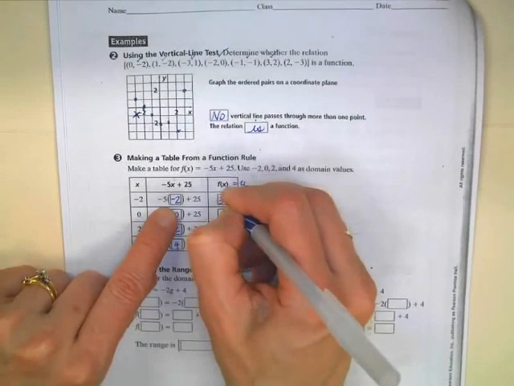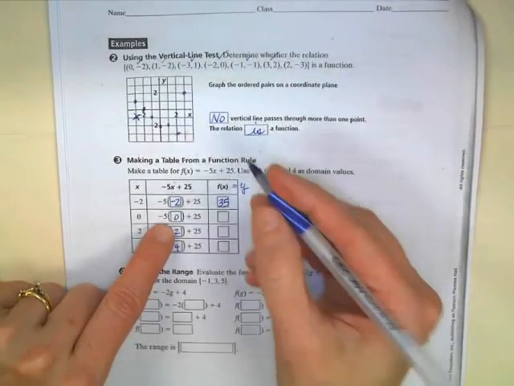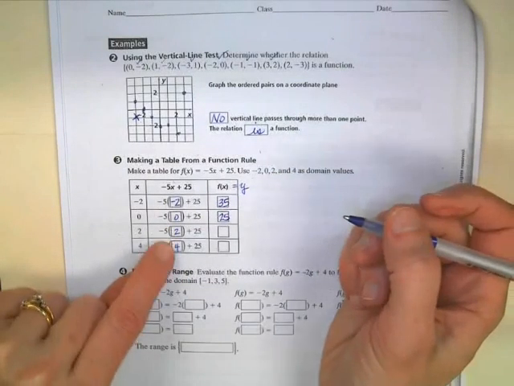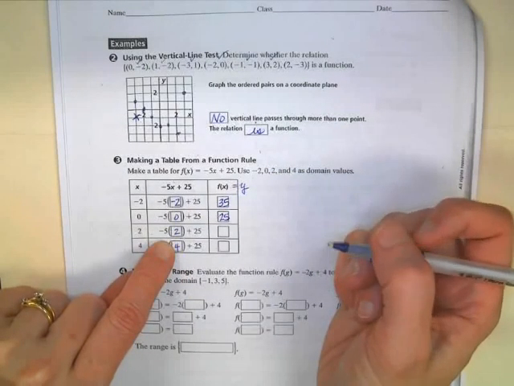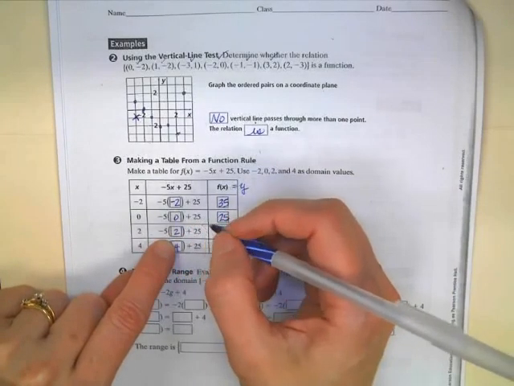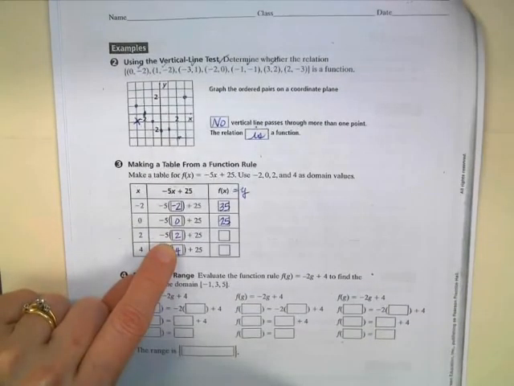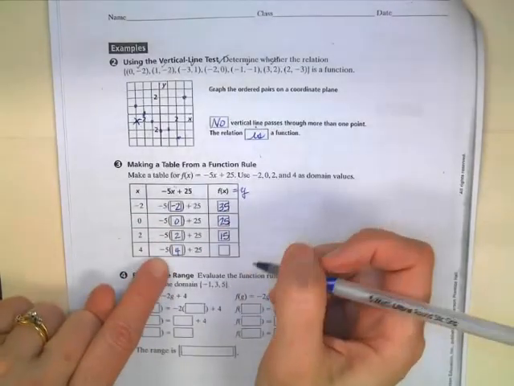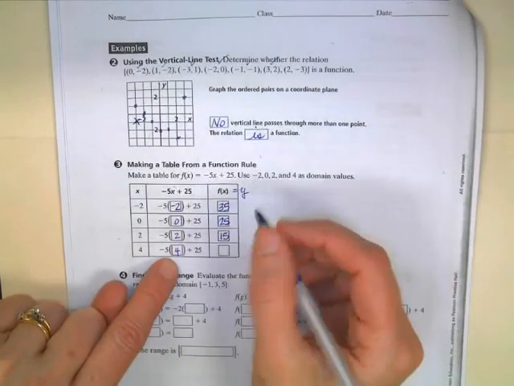Okay, -5 times -2 is 10, plus 25 is 35. Negative 5 times 0 is 0, plus 25 gives me 25. Negative 5 times 2 is negative 10, plus 25 is 15.